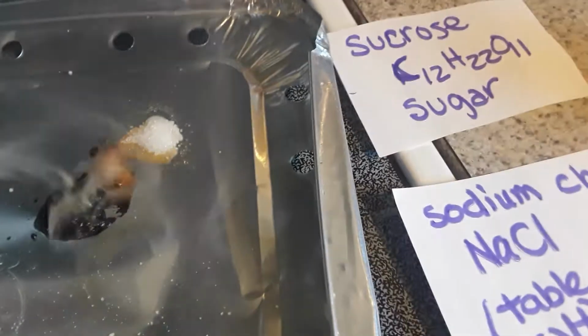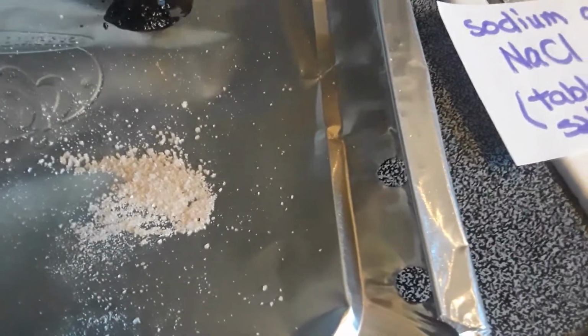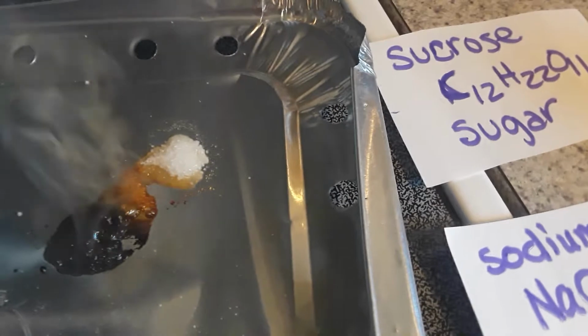Feel free, if you want to try this with your family, just to give them an example of chemistry at home, feel free and do that.